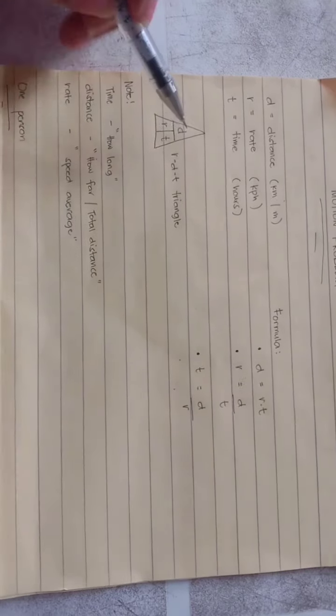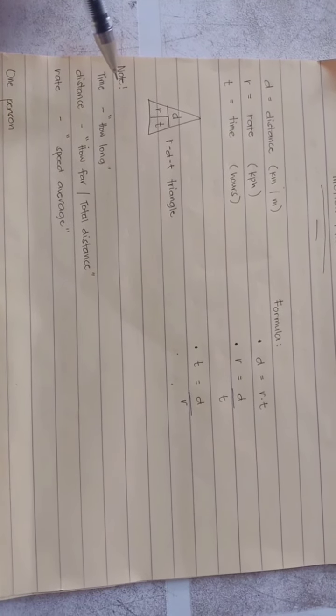and then the time equals distance over the rate. Okay. So in Sir Ludimir's video, he said na may RDT triangle. Okay, just like sa formula. Note, everyone, that kung time, may ara siya sa question nga nakabutang na how long. And then sa distance, if ang distance ang pangitaon, how far or the total distance. Tapos if ang rate naman ang pangitaon, speed average ang usually nga ginagamit.